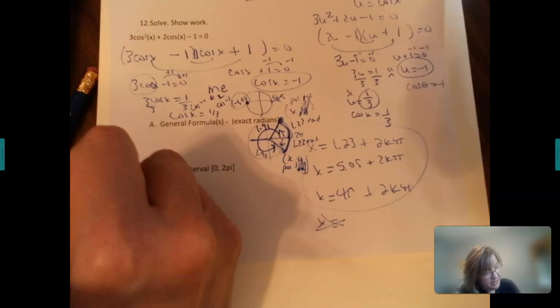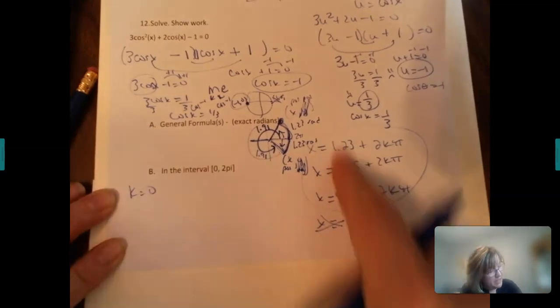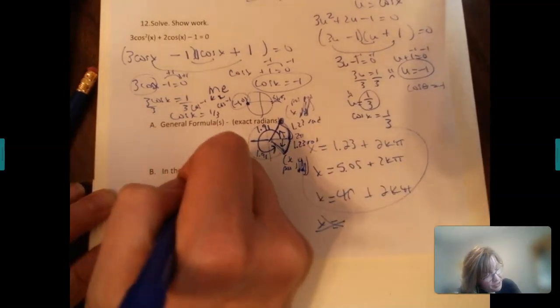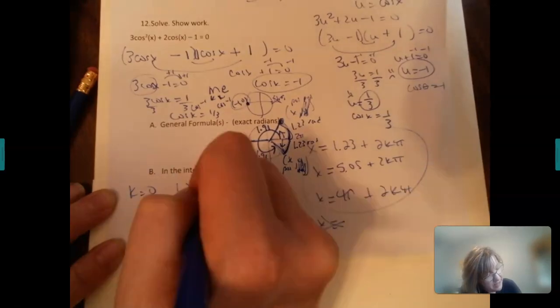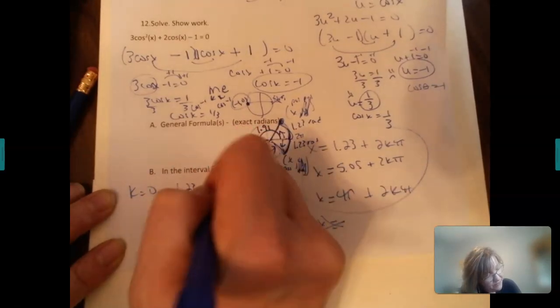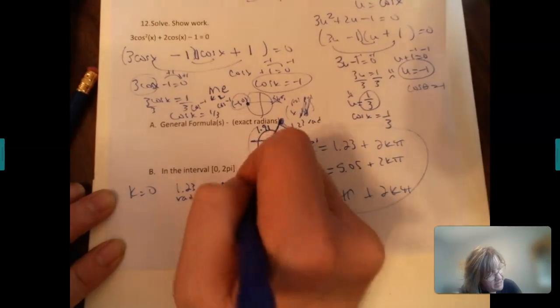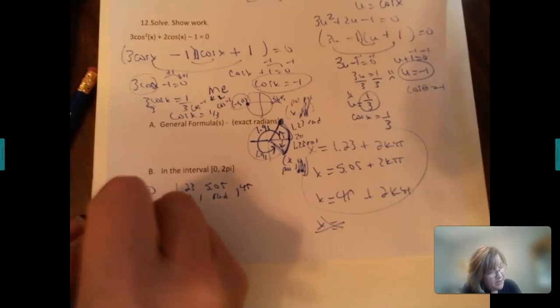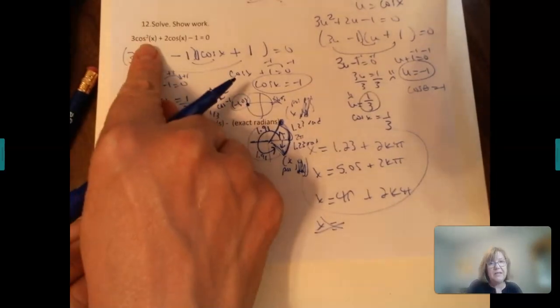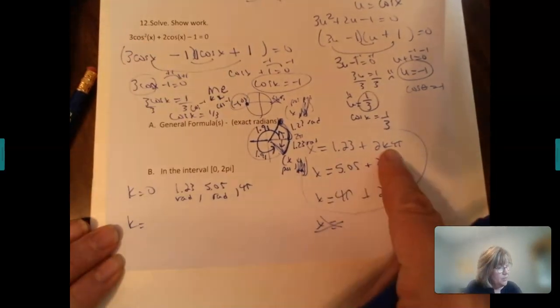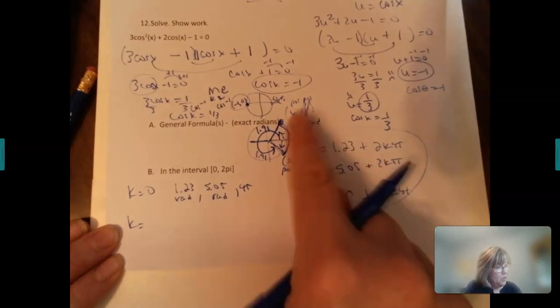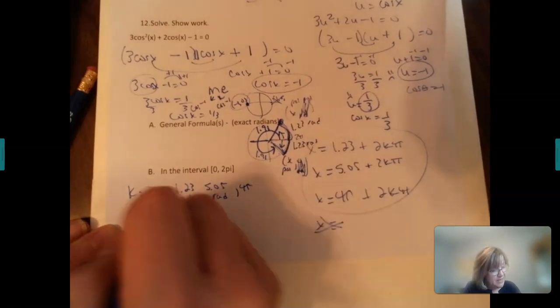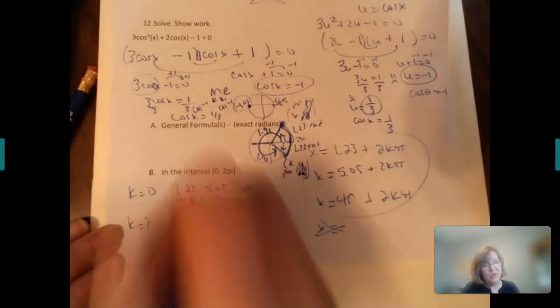Now, interval. All right, so if k equals 0, I'm going to get all 3 of these answers. So 1.23 radians, 5.05 radians, and those are rounded, and then I get exactly pi. And if I have pi, I don't need to label it radians. All right. Now, again, this was not speeded up, okay? So when I sub in 1, notice that would be a whole other rotation. I'm adding 2 pi. That's not going to add anything. So those are my solutions.